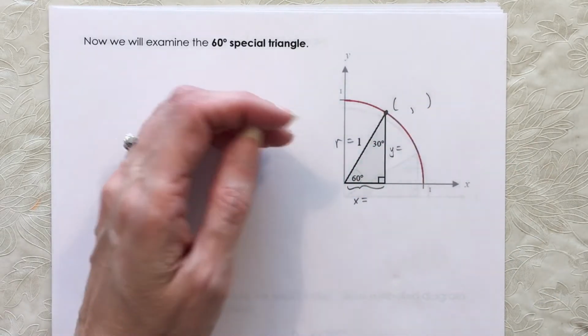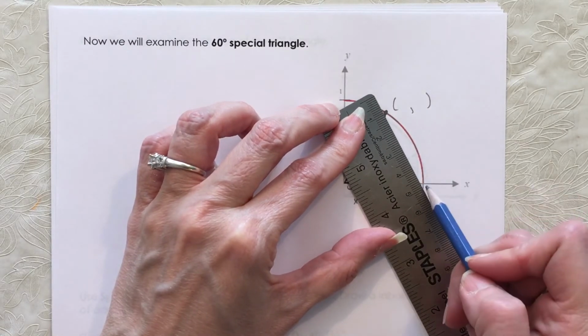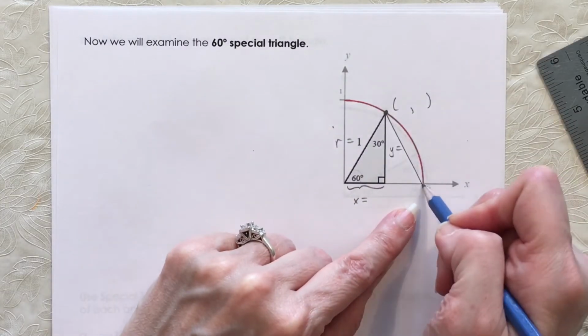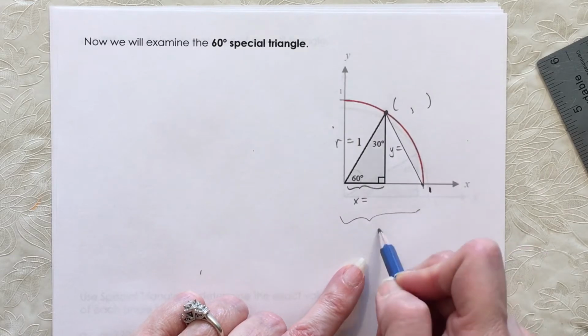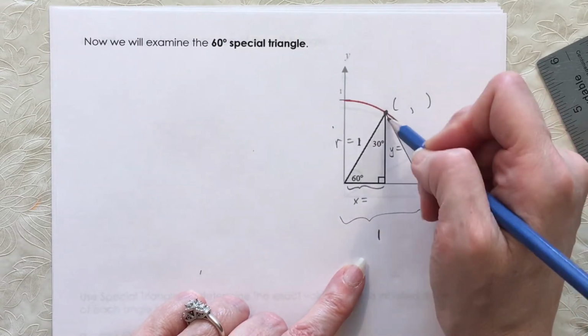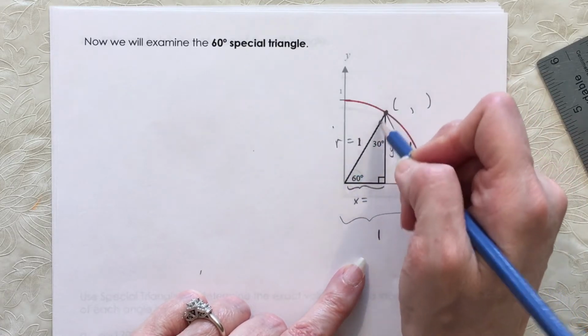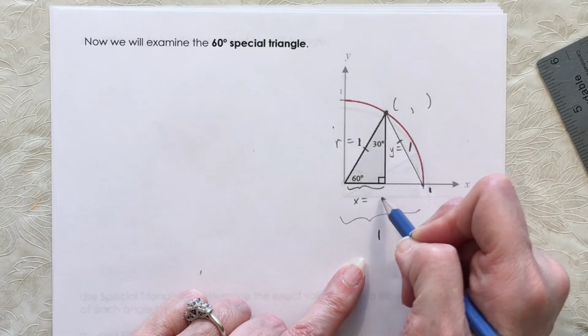So if we think about making, first of all, an equilateral triangle. So if I join here, this is shown as being 1 here, which means that this whole side here is 1, this is 1, and then if we draw in this third side, it's also 1. So we have what we call an equilateral triangle where these 3 sides are all the same.